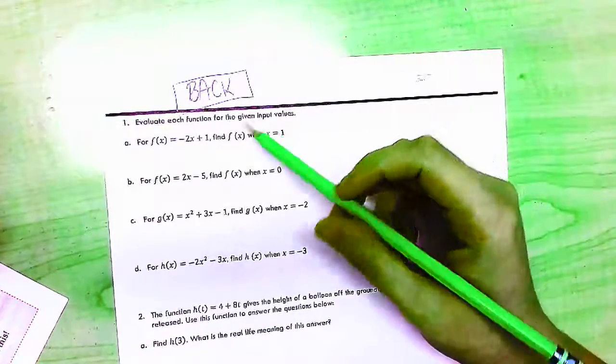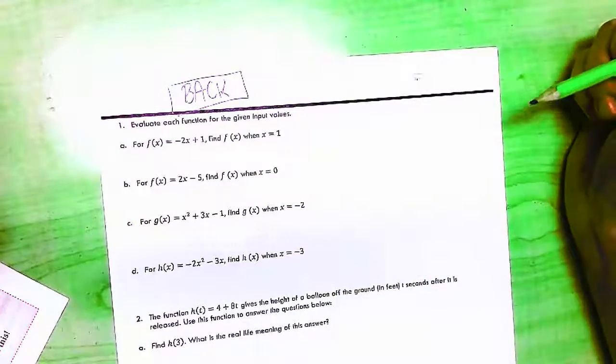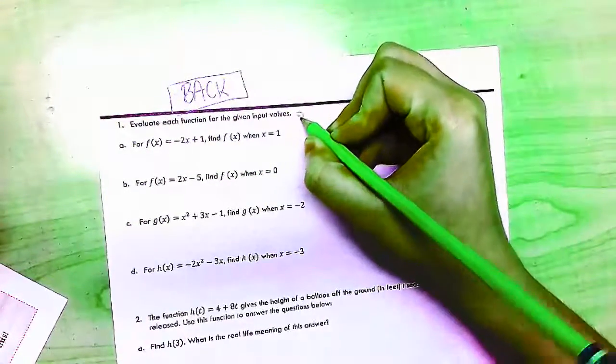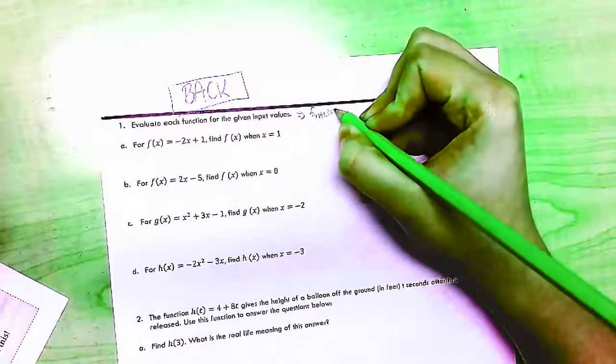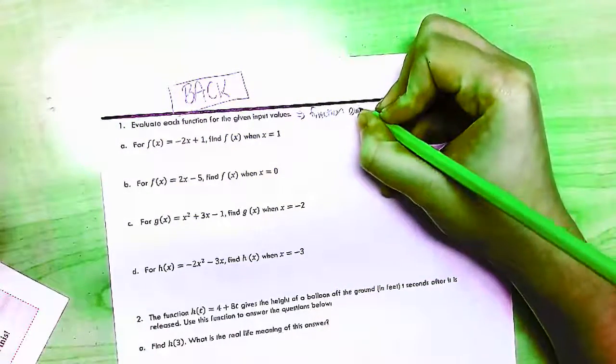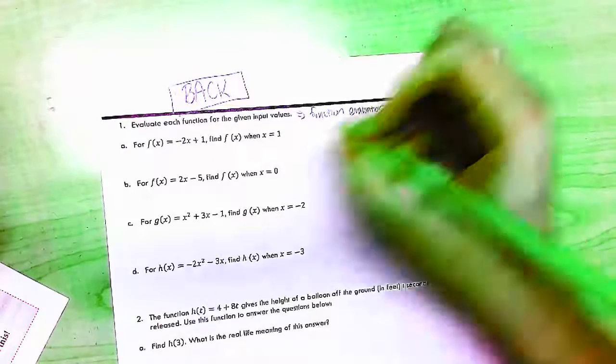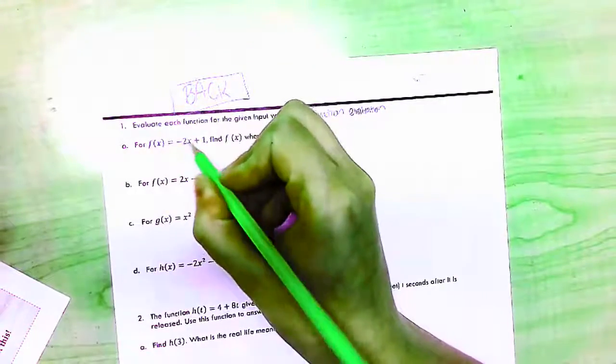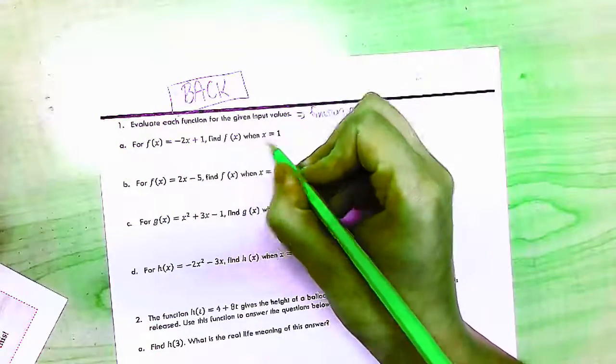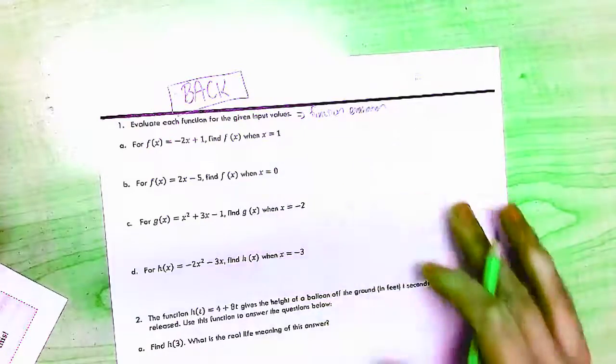I'll just jump right in. We have "evaluate each function for the given input values." This is the topic that we call function evaluation, and it is only tricky because of the notation. So I have this f of x. It gives me an equation and it says find f of x when x equals 1.